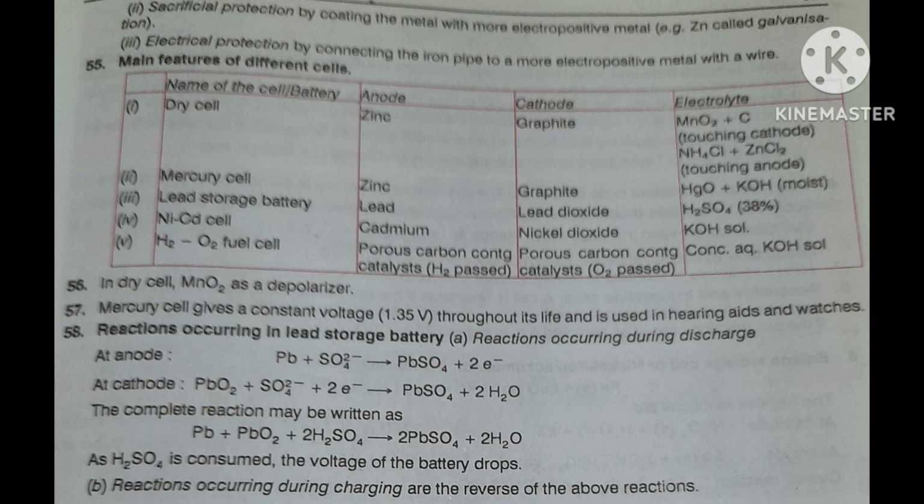Porous carbon is used as anode, porous carbon containing catalyst, and hydrogen is passed. Including all, it is called the anode. When you pass H2 gas, it works as the anode.